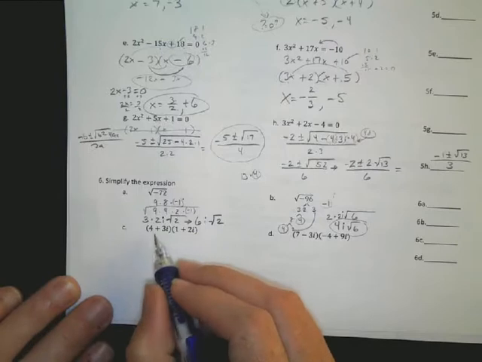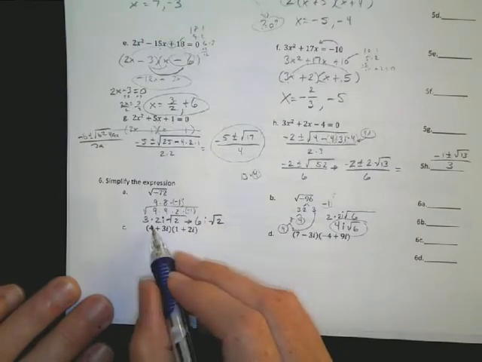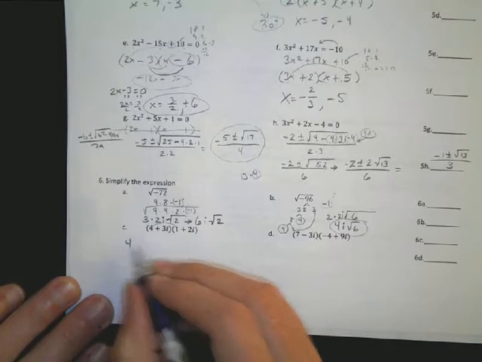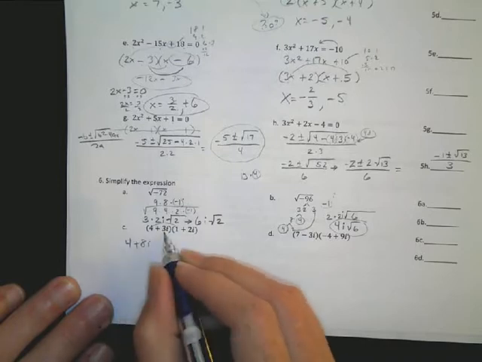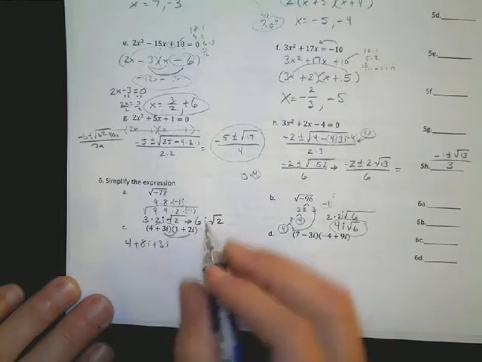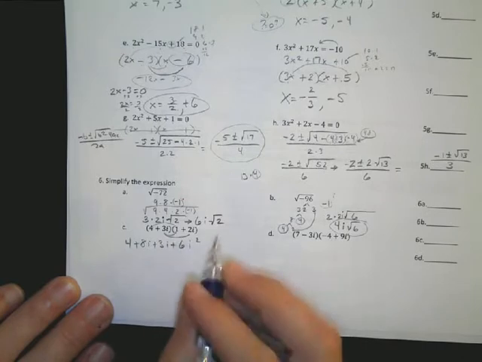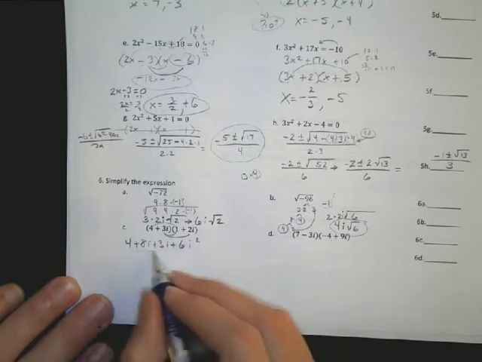Look at C here. I'm going to use the distributive property. So let's do this here. 4 times 1 is 4. 4 times 2i is 8i. 3i times 1 is 3i. And then 3i times 2i is 6i squared. We can combine some terms in the middle.